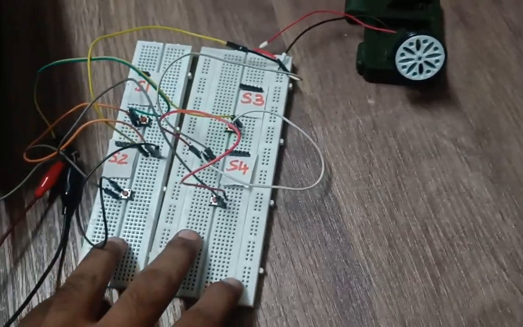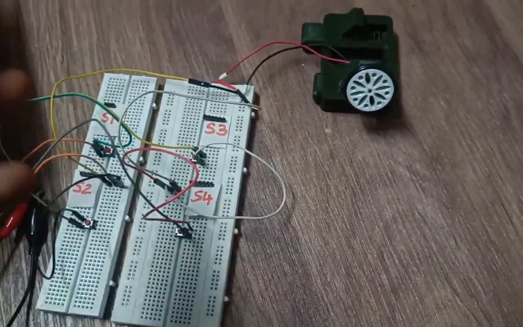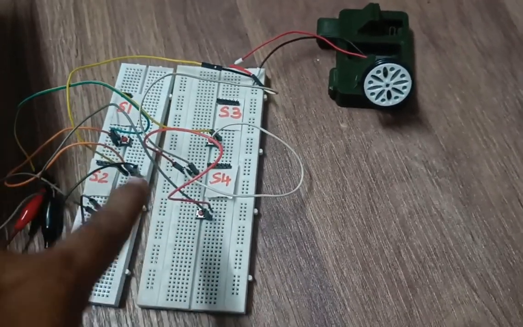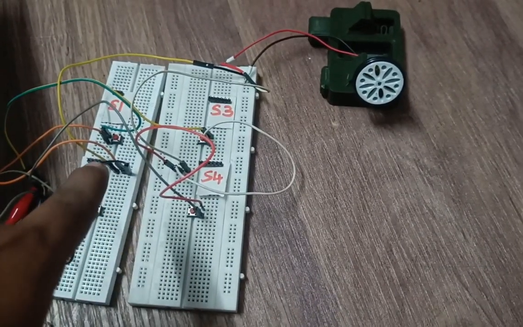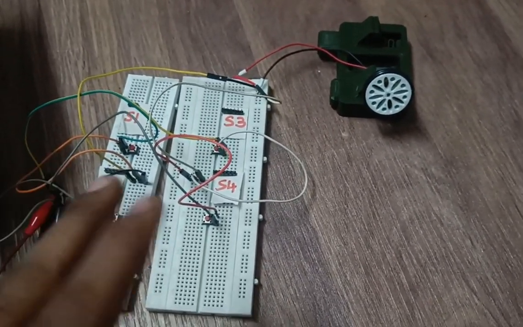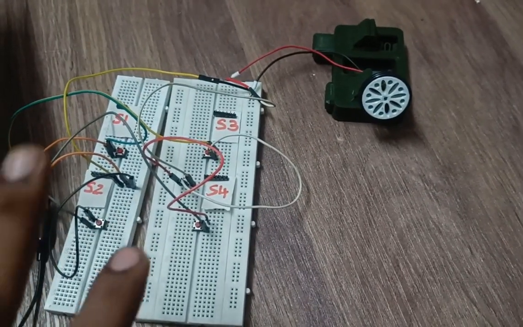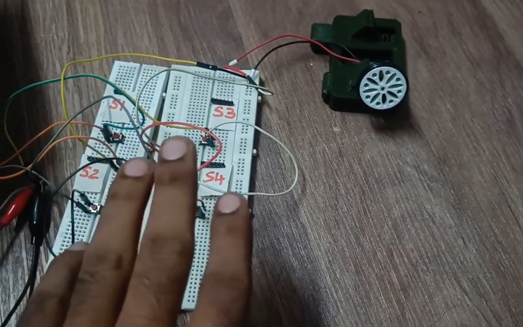Okay, but it's too inconvenient to switch manually. That's why we use MOSFETs and IGBTs. Instead of switching it manually using our mechanical power, we are using MOSFETs and IGBTs to switch the direction of the DC motors. And in this H-bridge setup, we cannot control the speed of the motor.